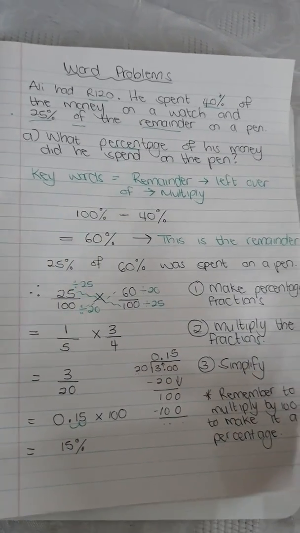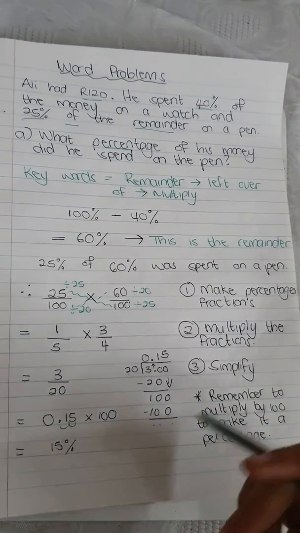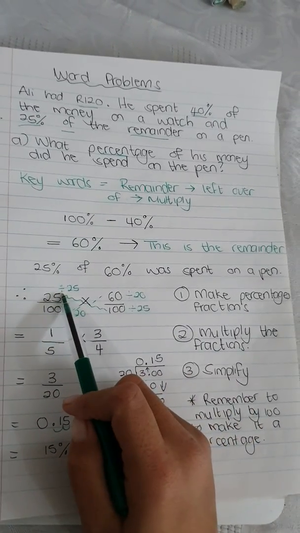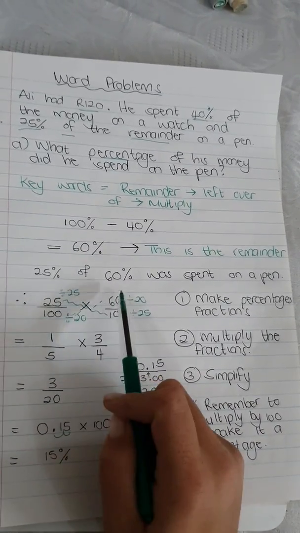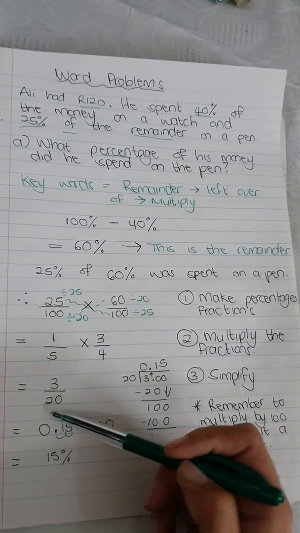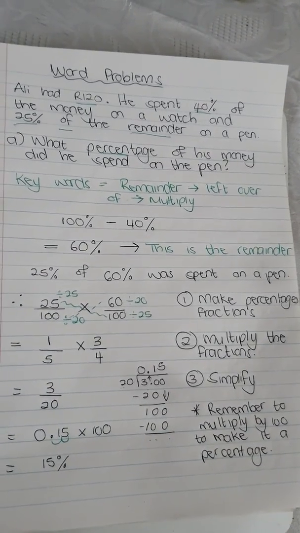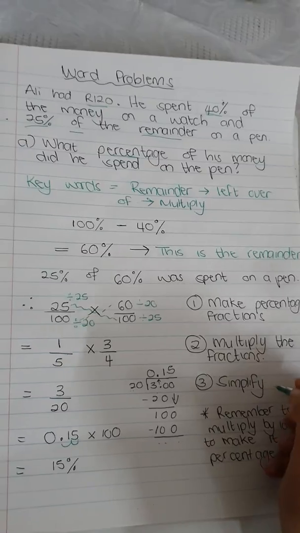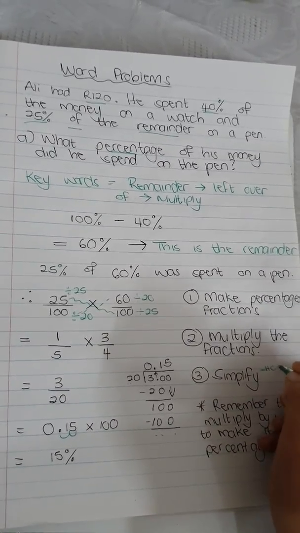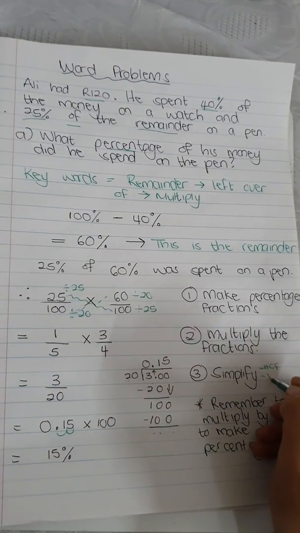This one is a little bit more detailed. So what we're going to do here, I have chosen to use cross simplification. If you want to do straight multiplication, that just means you will say 25 times 60 and 100 times 100 and then go straight into division. But what I've chosen to do is I want to work with smaller numbers, and for me to work with smaller numbers, I am going to first look for my HCF and then I will straight multiply.